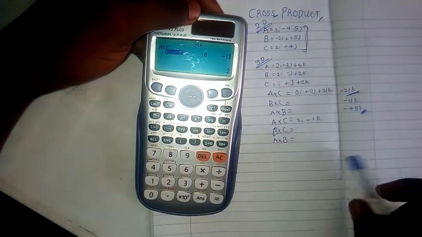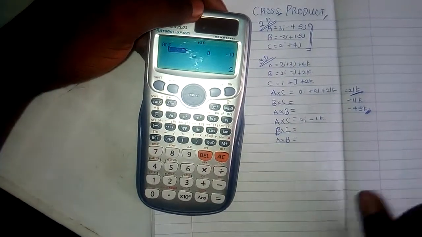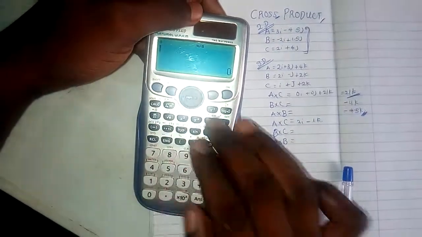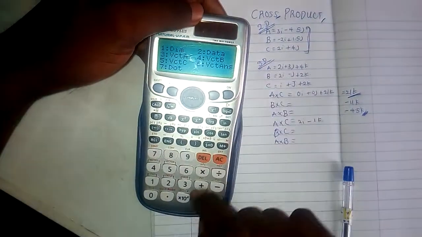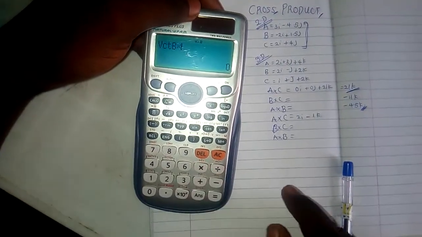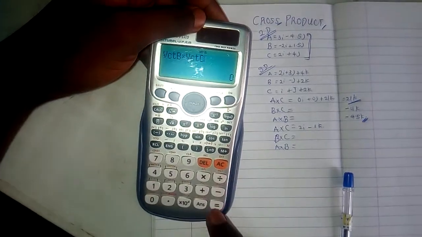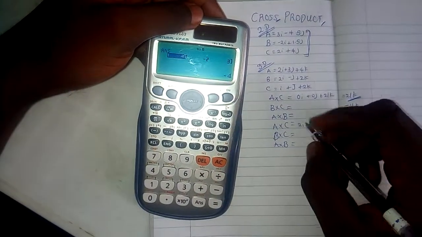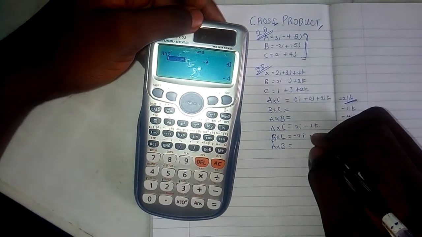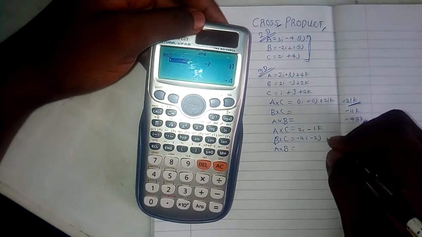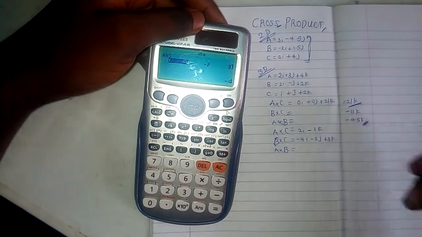That is what this implies. So to do b times c, I can just say shift vector, my vector b, which is 4, multiplying shift vector, my vector c, which is 5, equals what? This is minus 4i minus 2j plus 3k.